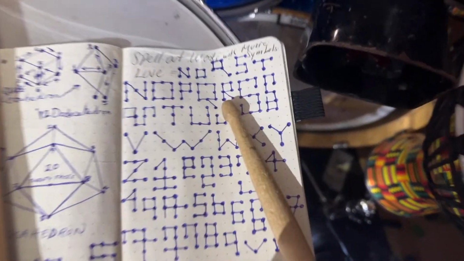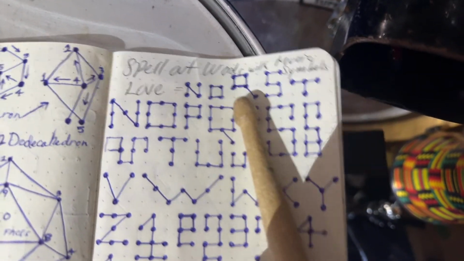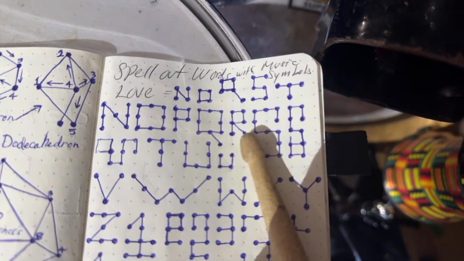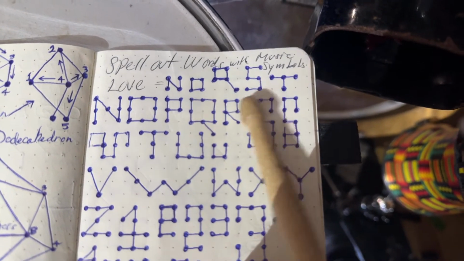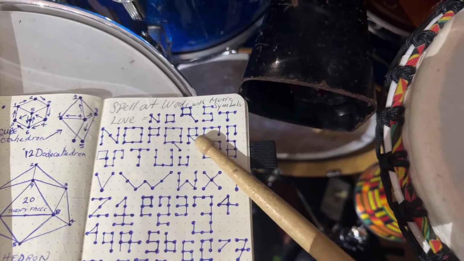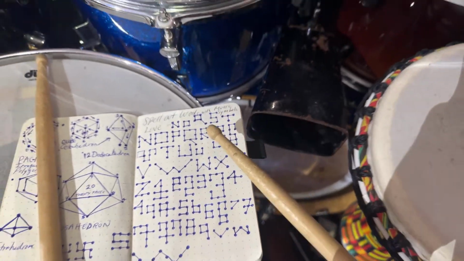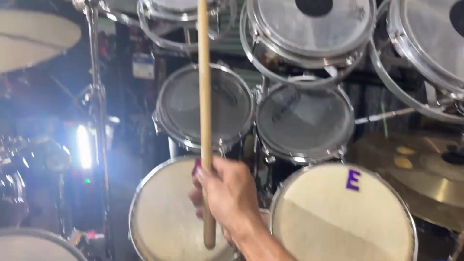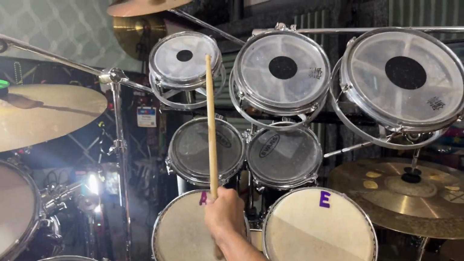And then let's do the R. 3, 4, 5, 6 dots. So we're gonna go like this. Visualize kind of an arrow going this way. But yeah, it's an R. So an R is, right.